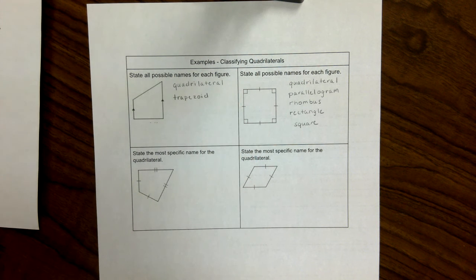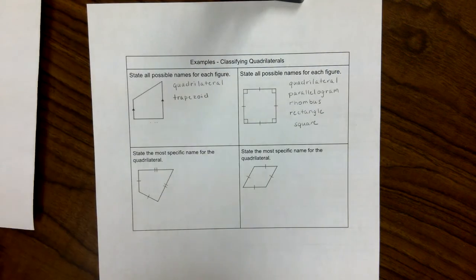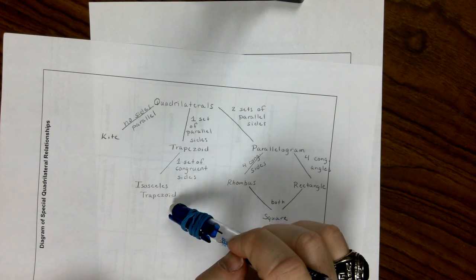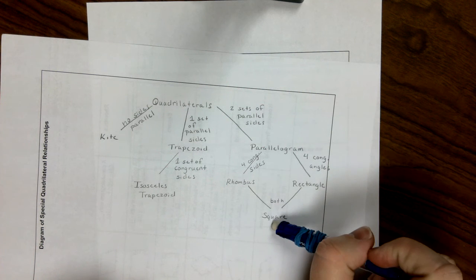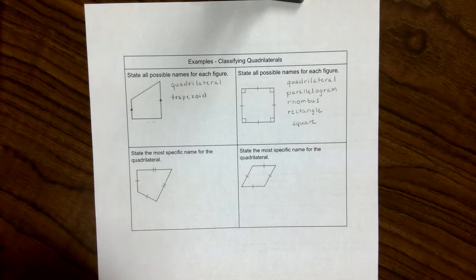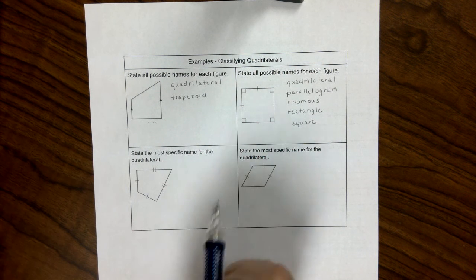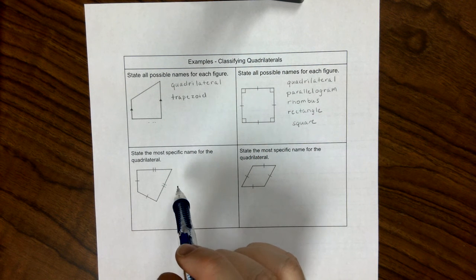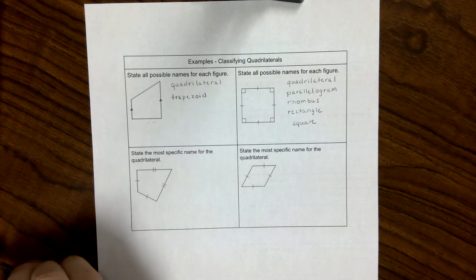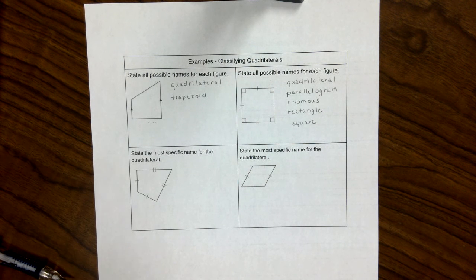The final classification process is you tell me the most specific name. So this time, you're going to go as far down as you can, and wherever you end at, that'll be the most specific name. Okay? Let's look at what we have here. We know it's a quad because there's 4 sides, so skip it. So then you have to check for parallel sides.